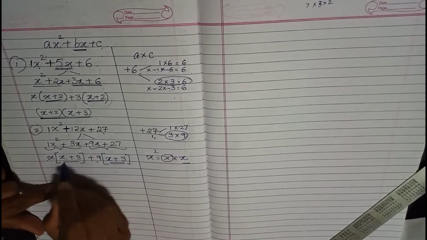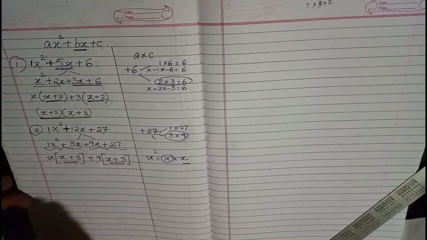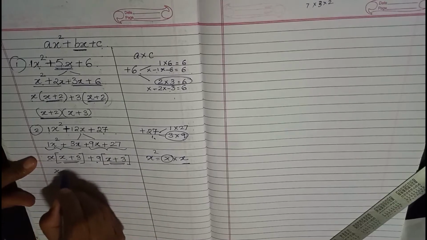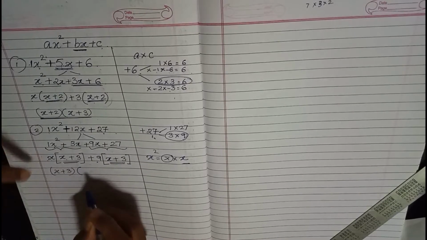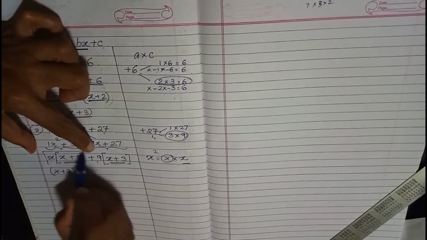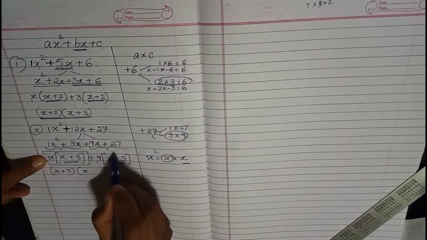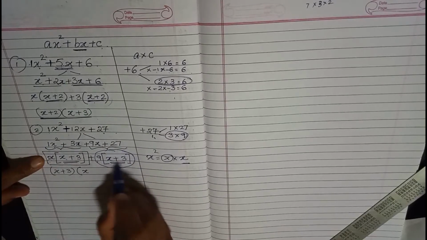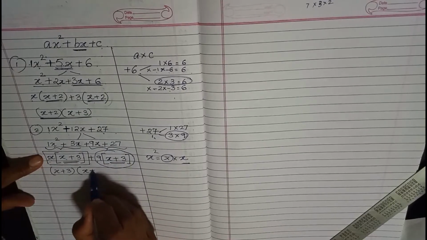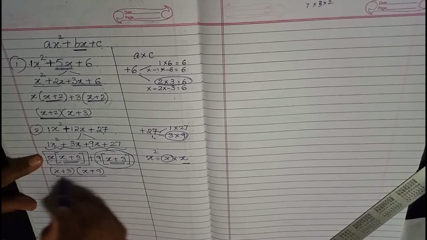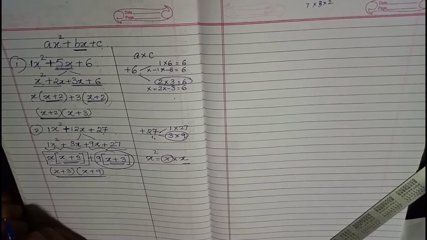So again you can see both the brackets are same, x plus 3, x plus 3. So I can remove one x plus 3 common outside. So from this first term, when I remove x plus 3 outside, what remains is only x. And from this term, when I remove x plus 3 outside, what will remain inside is 9. So this is how we got the factors of this equation.